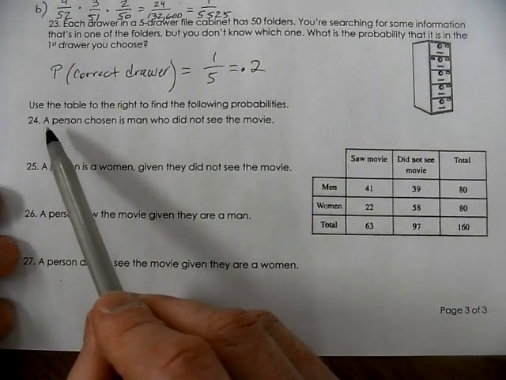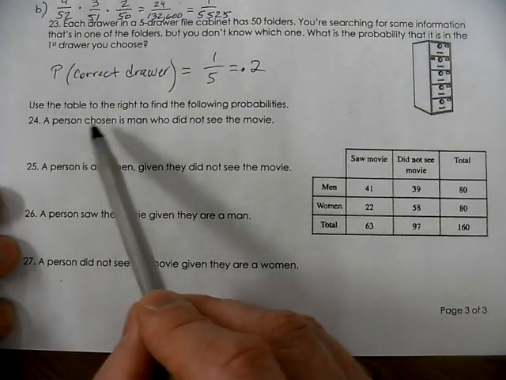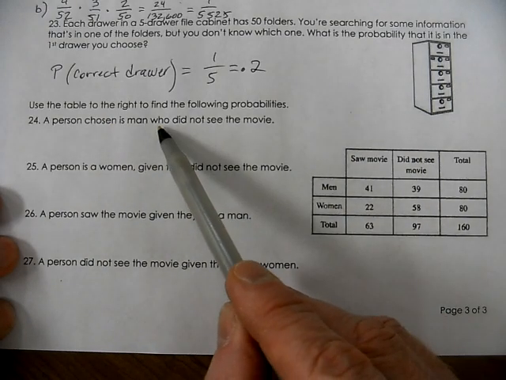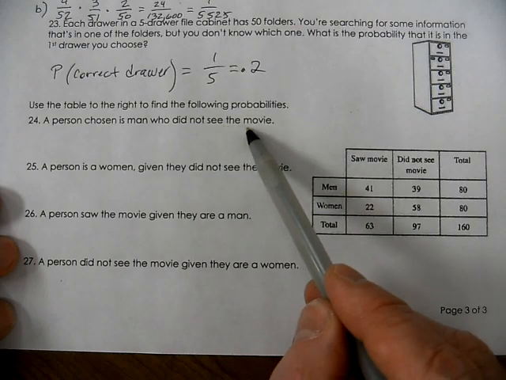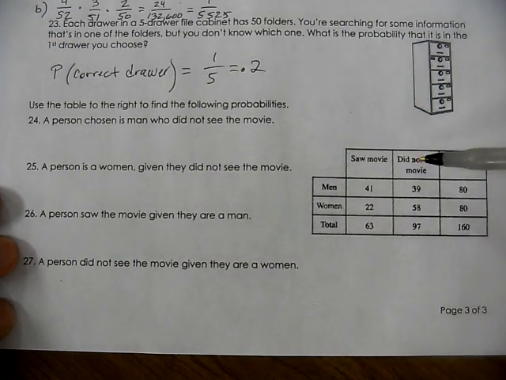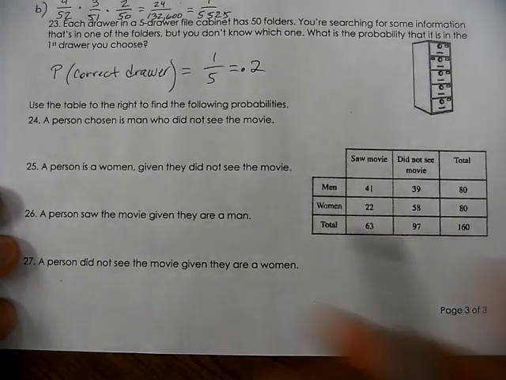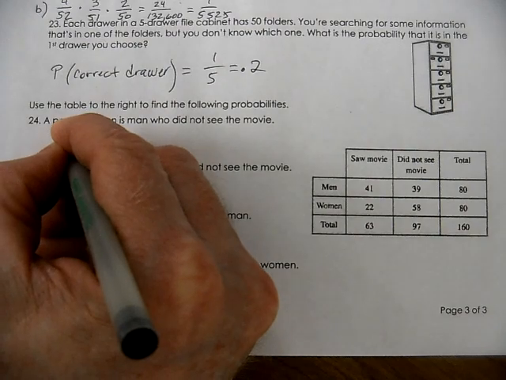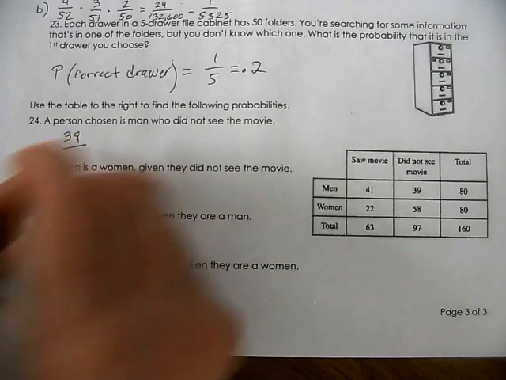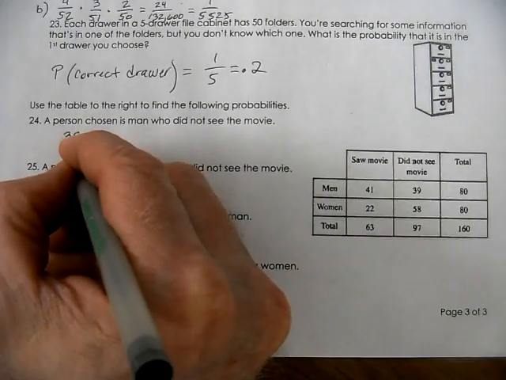So we have a person is chosen who is a man who did not see a movie, given they did not see a movie. If you only look at people who did not see a movie, that would be 39 out of 97.